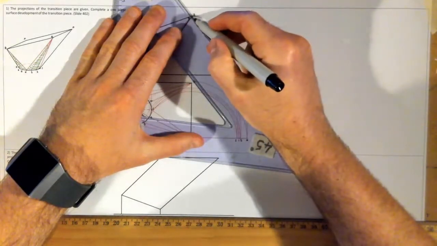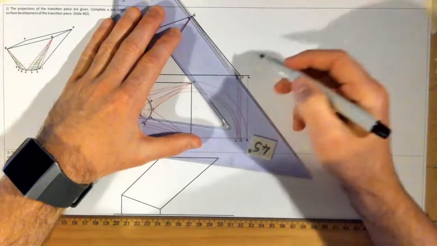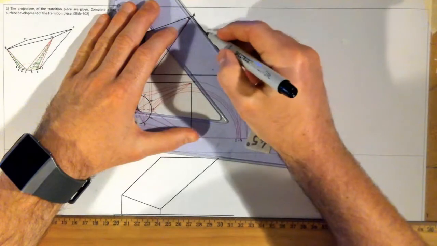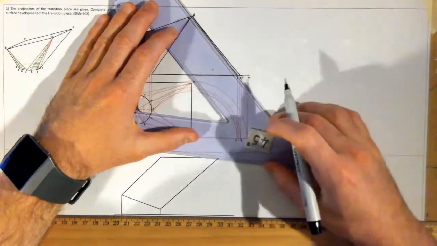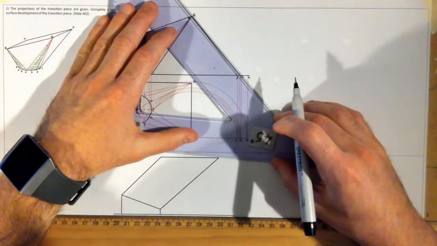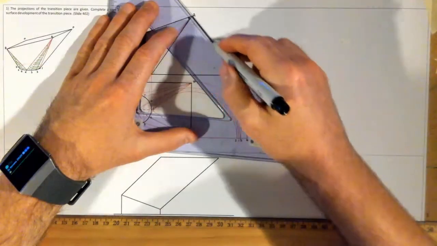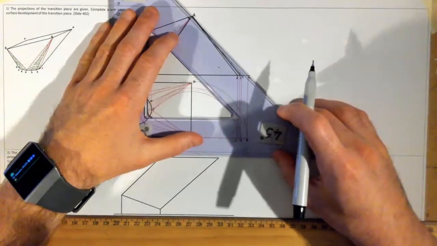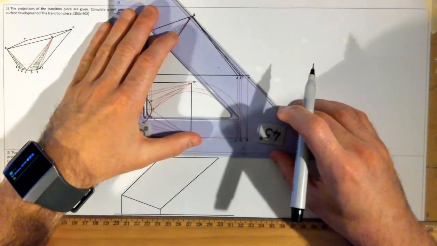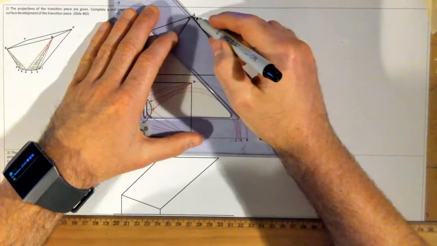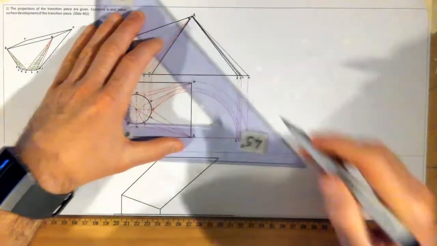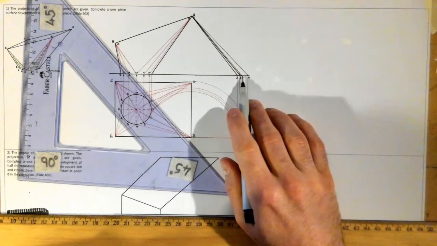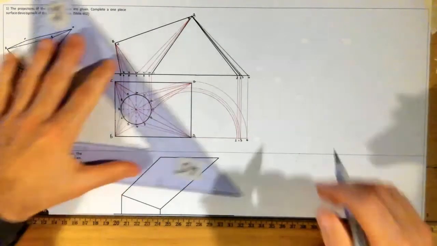So this true length is my A to 2. Just put that in a bit heavier there. The next true length out here is my A to 3. And then the next true length is my A to 4. There we go. A to 1, which is this one, A to 2, A to 3, A to 4. So I have 4 true lengths worked out there.